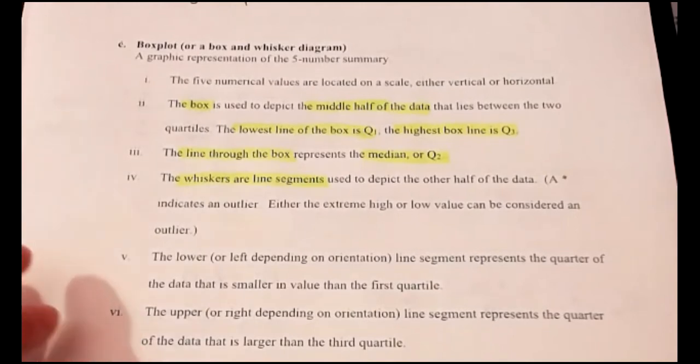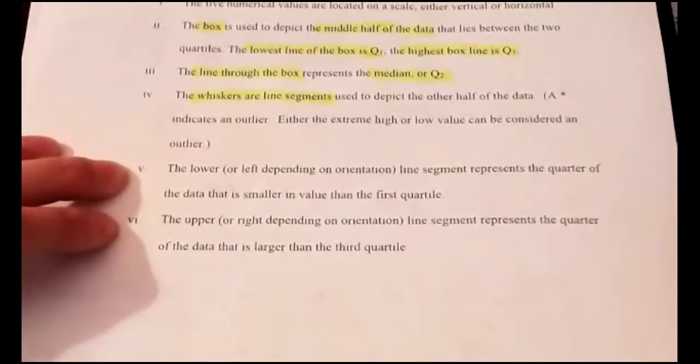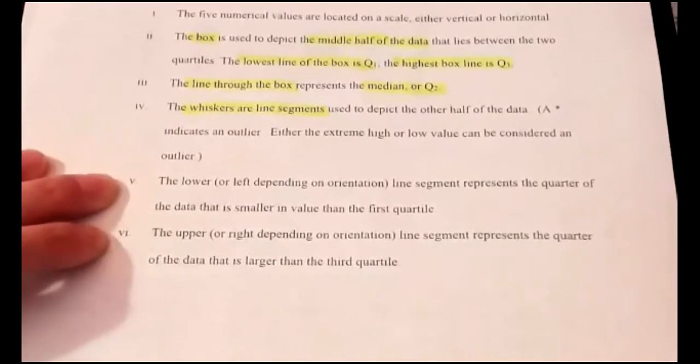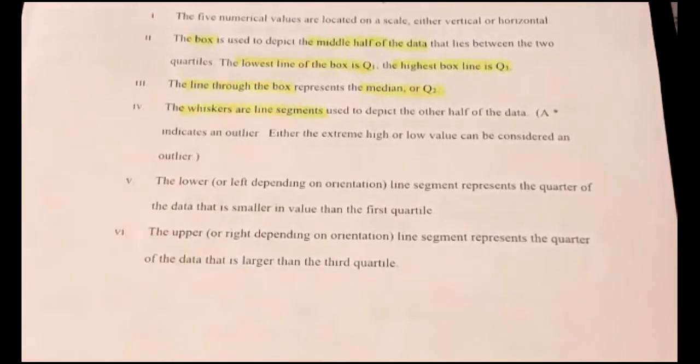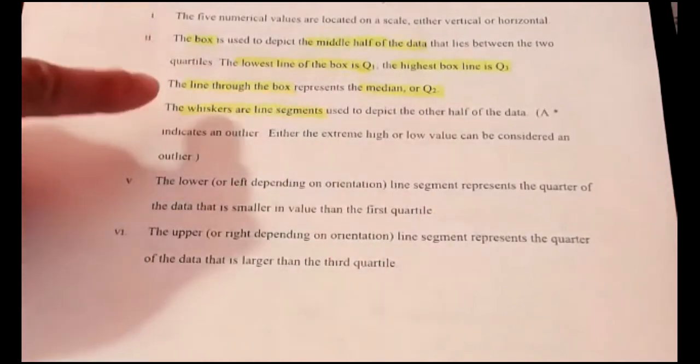Lainey, would you read parts 5 and 6, the last two pieces here on properties of the box plot? The lower or left, depending on orientation, line segment represents the quarter of the data that is smaller in value than the first quartile. The upper or right, depending on orientation, line segment represents the quarter of data that is larger than the third quartile. Beautiful. So this refers to those whiskers that we were talking about.